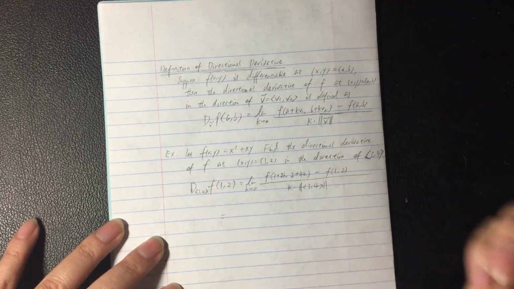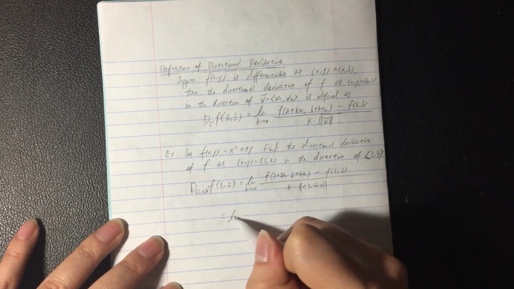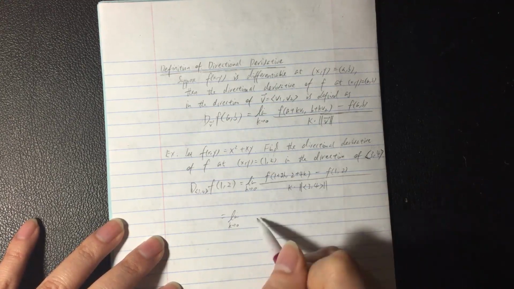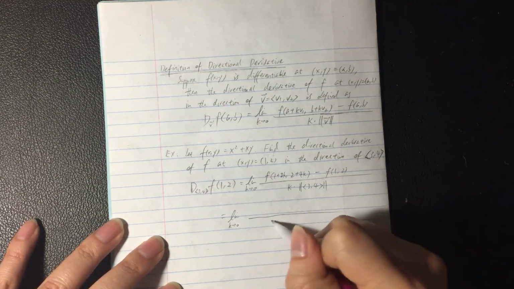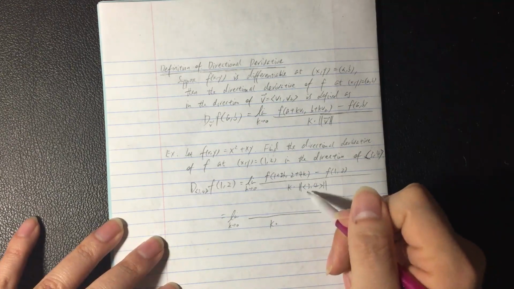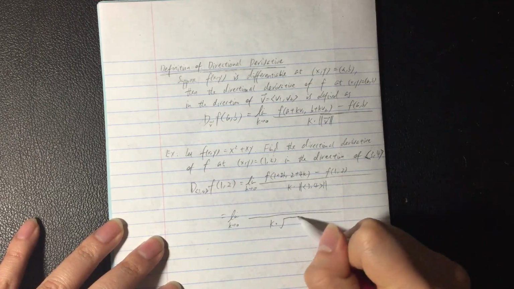Then simplify. We have k approaching 0 on the denominator. For the magnitude of (3, 4), we can use the Pythagorean theorem: the square root of 3 squared plus 4 squared.